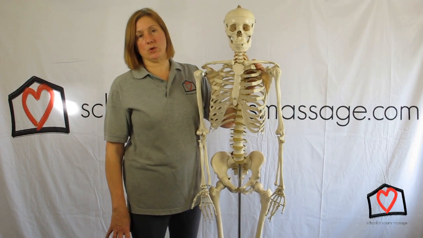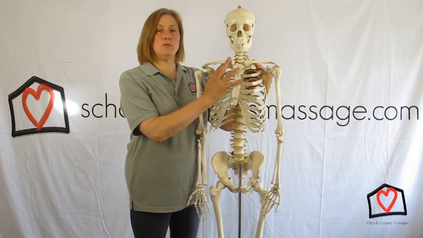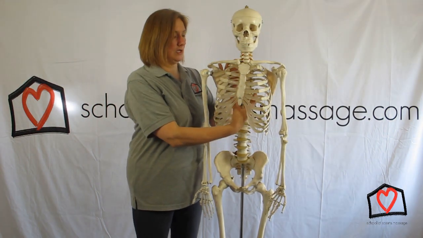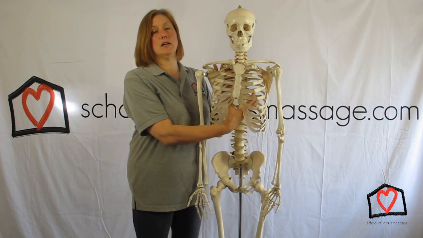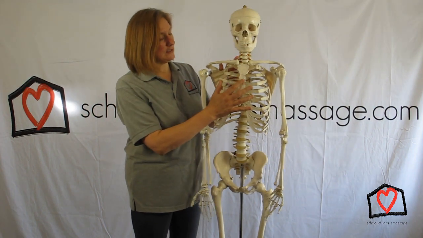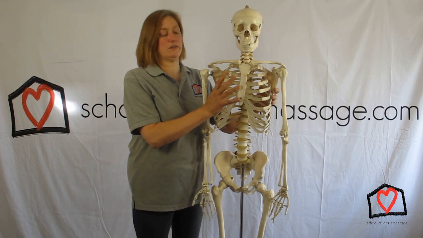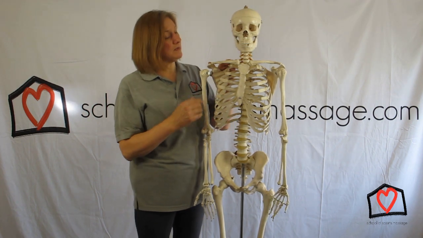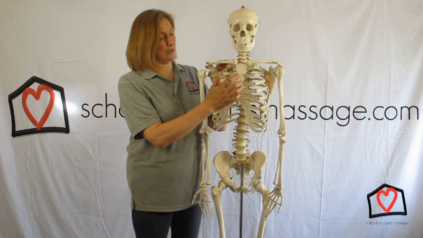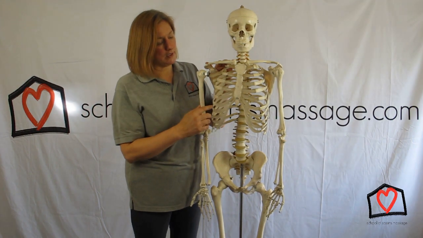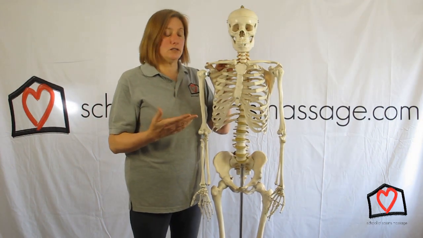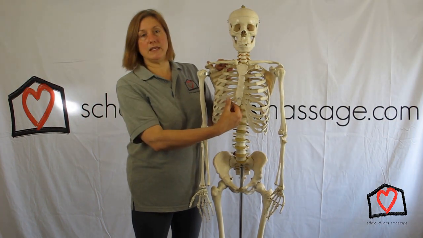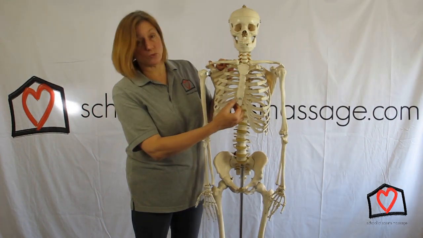So I'd like to give the ribs a quick mention now. We have 12 pairs of ribs, and they help to protect a lot of the internal organs in this area, so things like the heart, the lungs, the kidneys. These ribs are a protective cage. There's 12 pairs. 7 of them are true ribs because they all connect directly to the sternum via these cartilaginous joints. 8, 9 and 10 connect indirectly via rib 7, so they come on, as you can see here, into that cartilaginous joint as one.